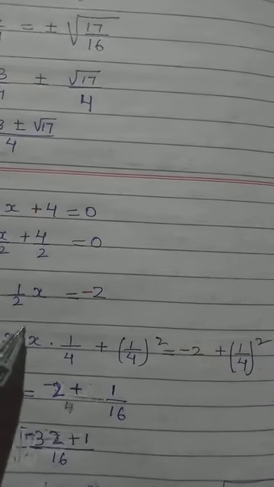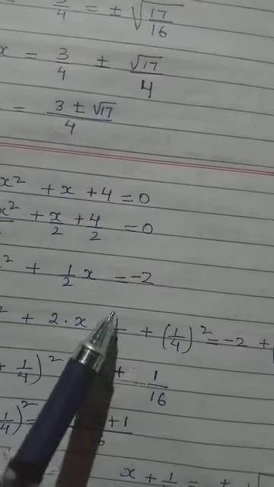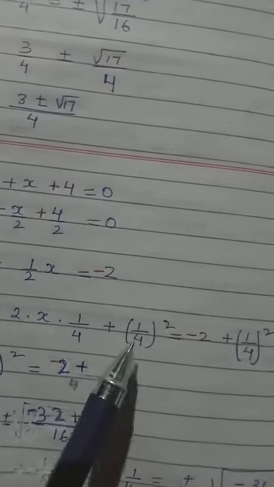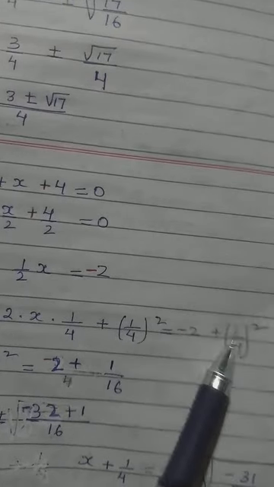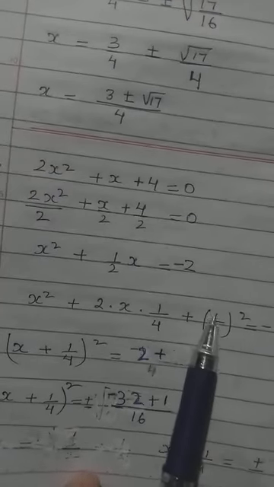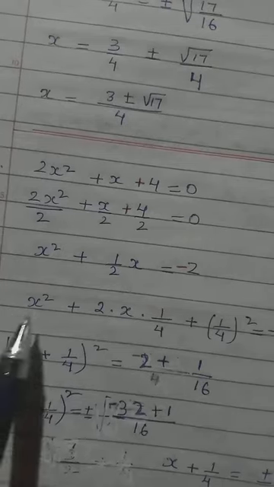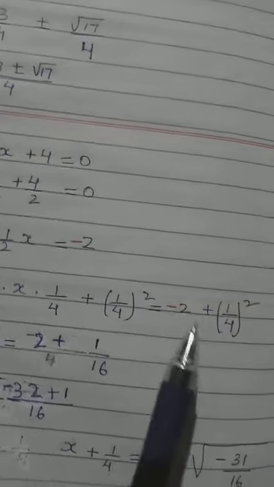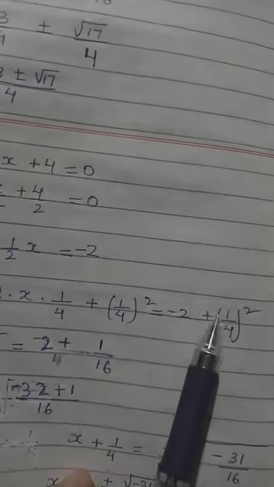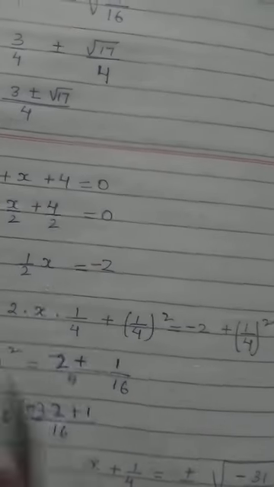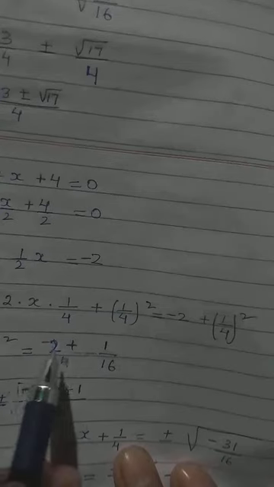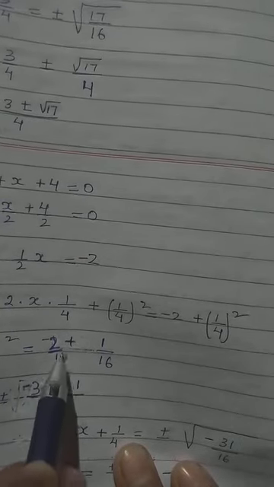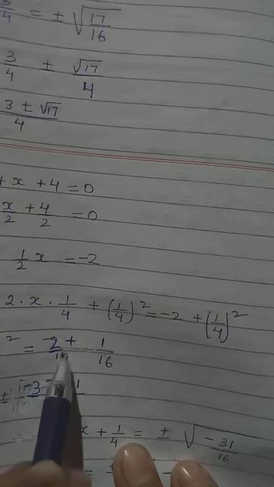So that means our A here is X. Then our B is 1 by 4. So we have produced B square. So if we produce this side, we also produce it this side. Then now this side is a formula. It will become A plus B whole square. Our B is 1 by 4. Then here minus 2. Then 1 into 1, 1. 4 into 4, 16. So here it is minus 2 by 1, not 4. Okay. Here it is minus 2 by 1.